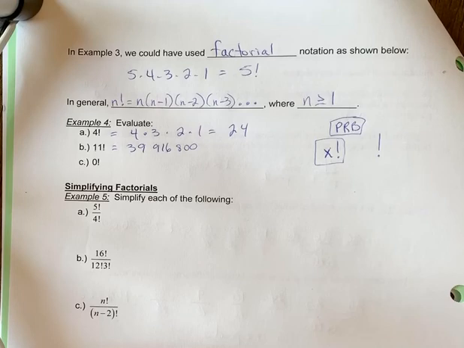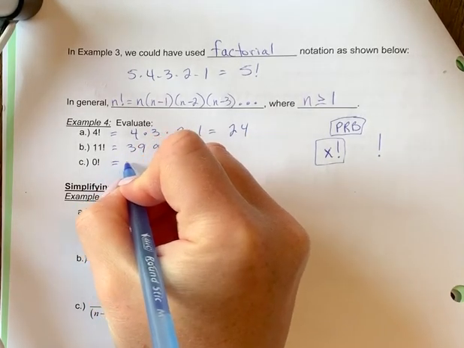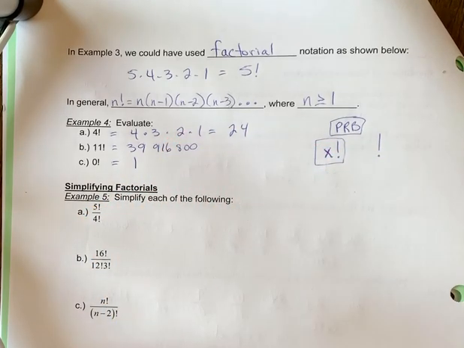Now, 0 factorial is sometimes asked about. 0 factorial is always equal to 1, and you could check that in your calculator to confirm that, but if you see 0 factorial anywhere, it's always equal to 1.